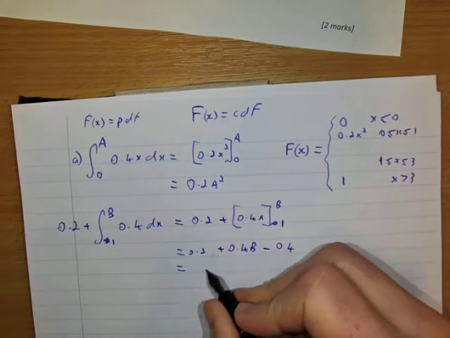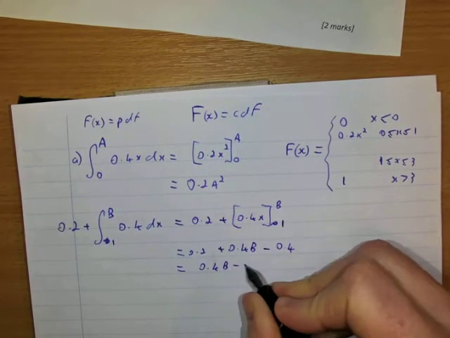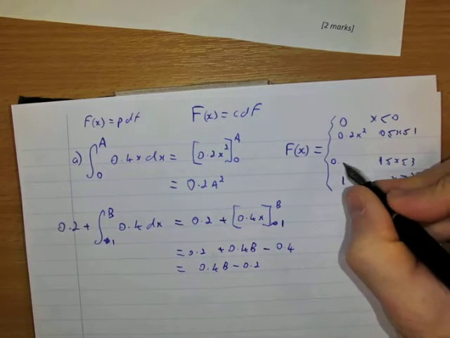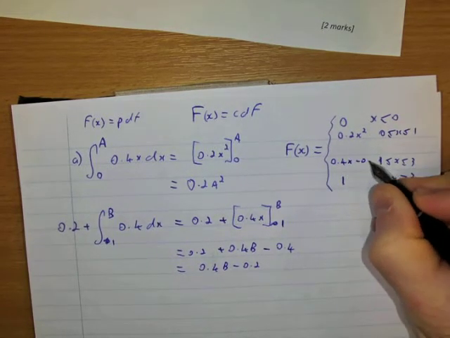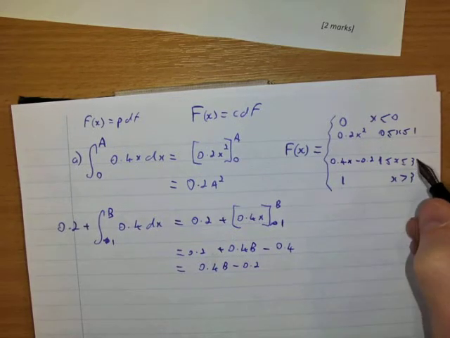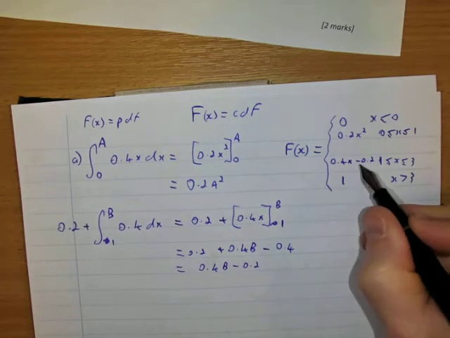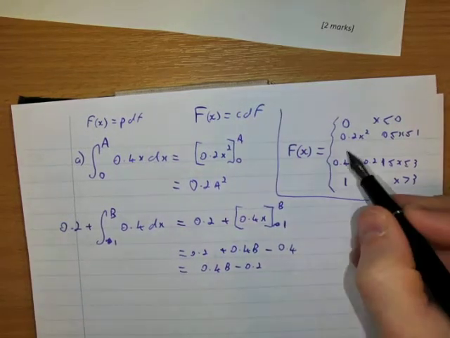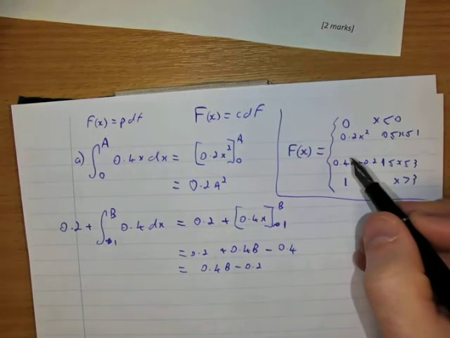So when we simplify it, it's 0.4b minus 0.2. So just replace the b with an x, so this bit here should be 0.4x minus 0.2. Just double check, when you put x equals 3 in, do you get 1? 1.2 minus 0.2 is 1. So that's our final CDF there. So that's part A done.